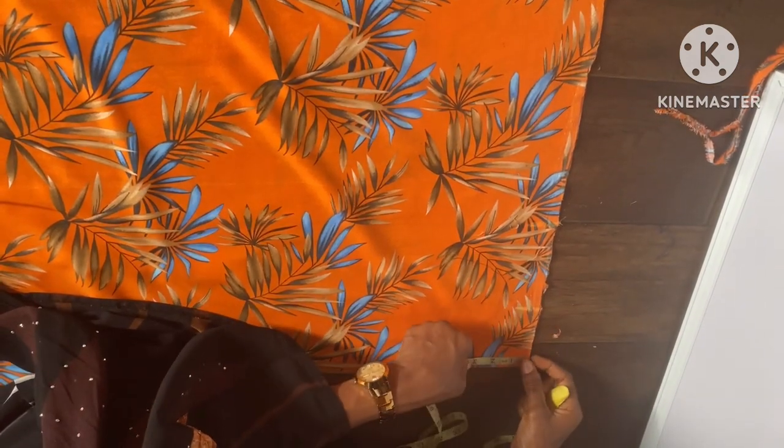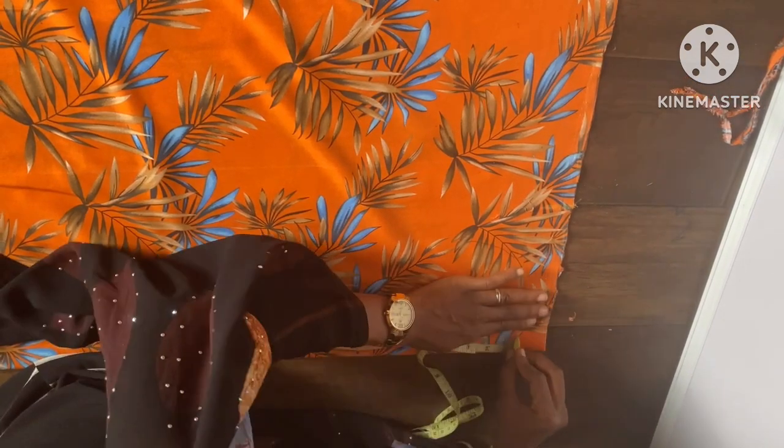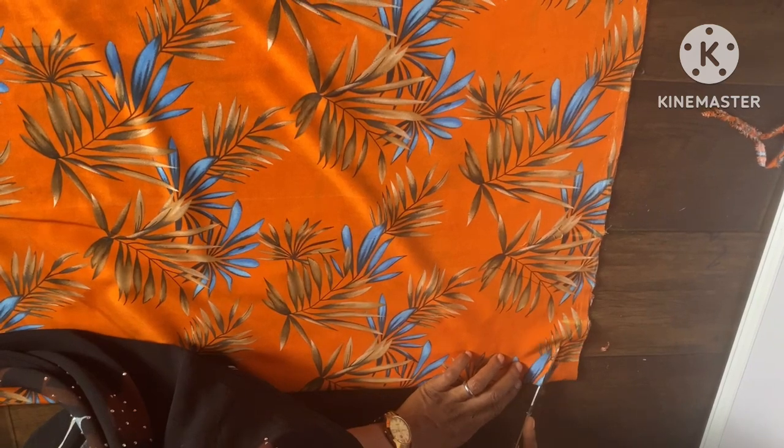Then the deepness of the back is going to be 1.5 inches. You can see. Then I'm going to connect it together like this. Let me cut it out for you to know what I'm drafting out.